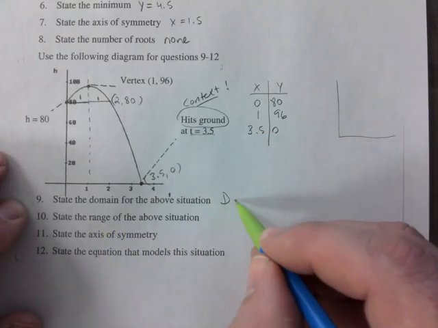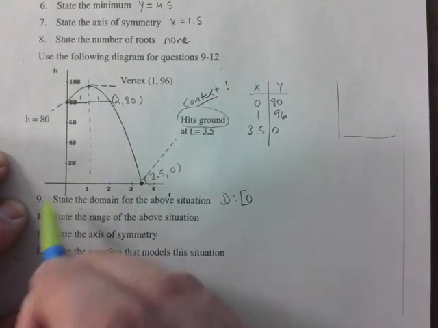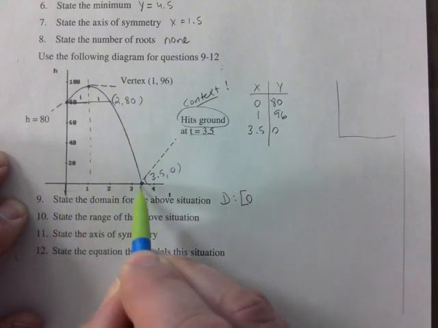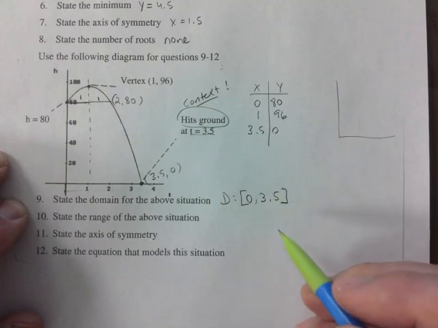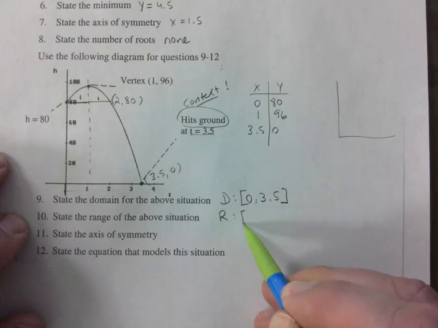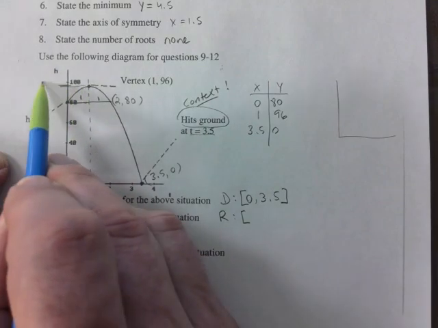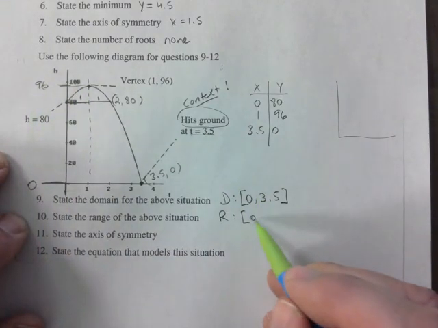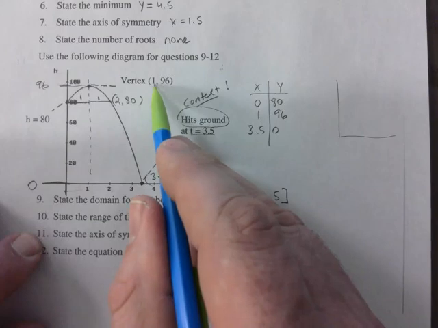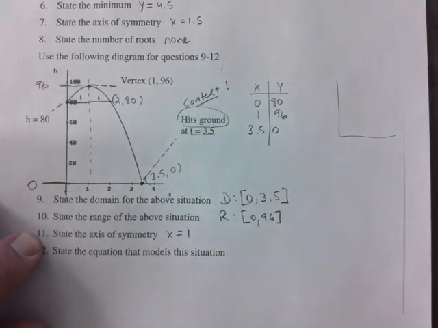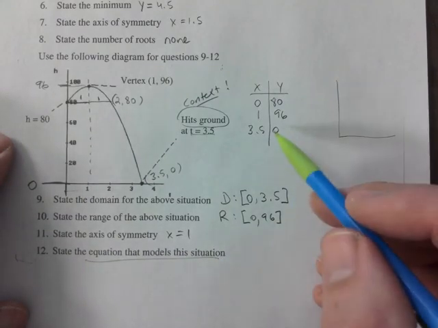Let's talk about the domain here. Because we're restricted to the first quadrant, our x value starts at 0 here, and it stops at 3.5. So this should be 3.5 there, no infinities here. For the range, we're going from as low as 0 and as high as the vertex, which is 96. So from 0 to 96, that's 1 mark. The axis of symmetry, that's the x value of the vertex, so that's x equals 1.